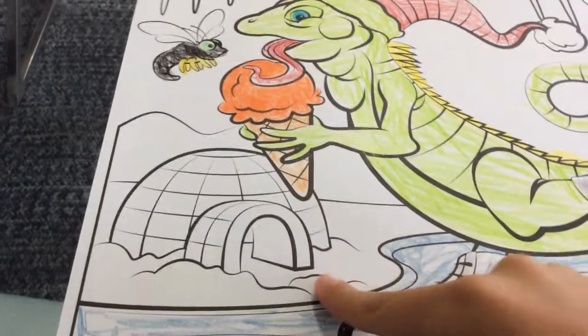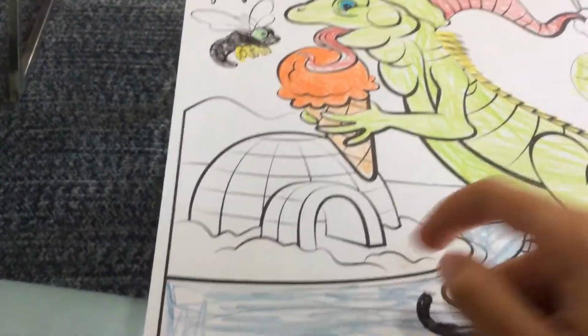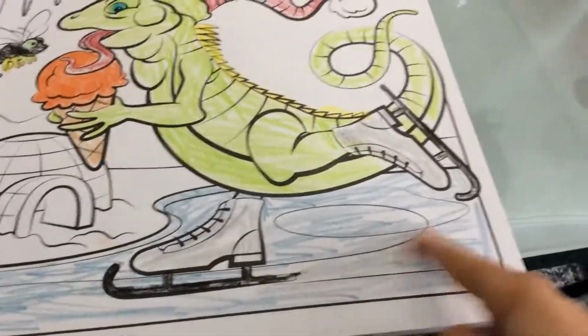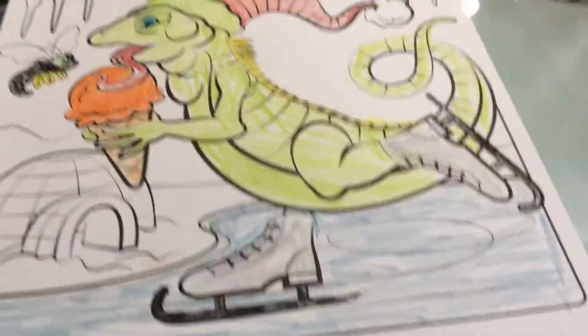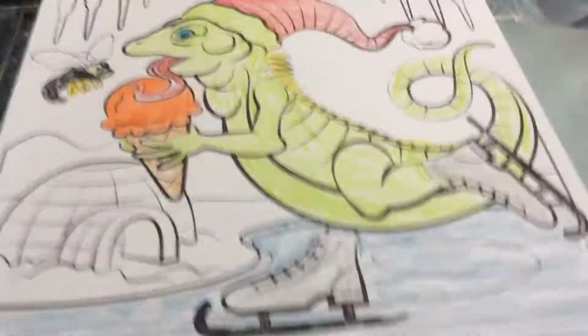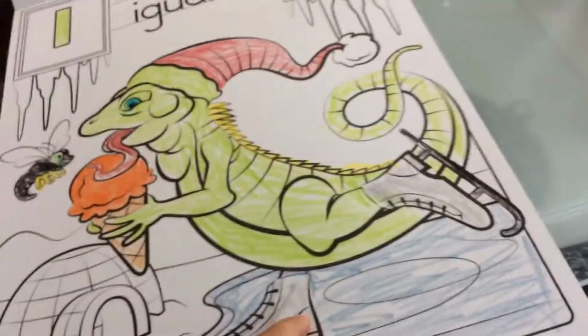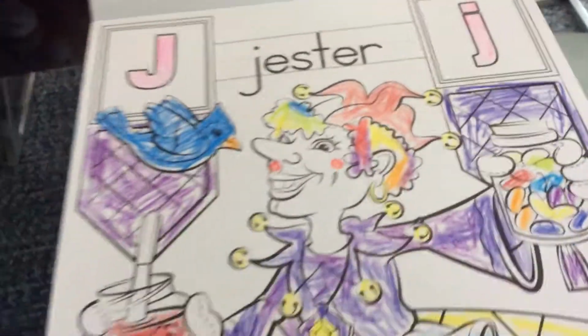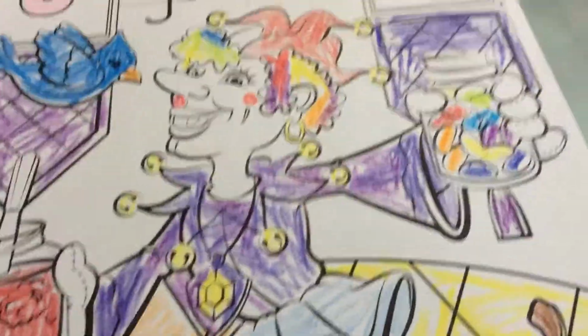There's the igloo. I left it white because it's snow, and I kind of colored it like a bluish color for the skating rink, and those are the ice skates. All right. J. J is for jester. And the jester, of course, it's like this little clown, like coming up from there.